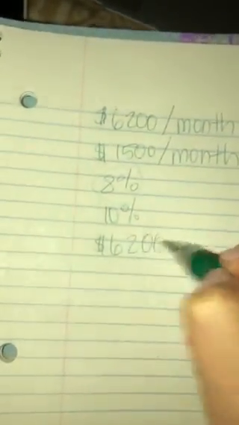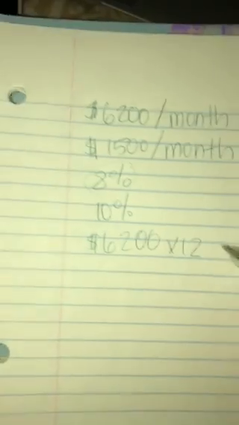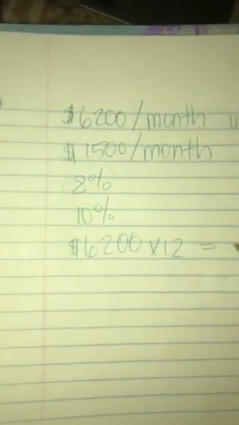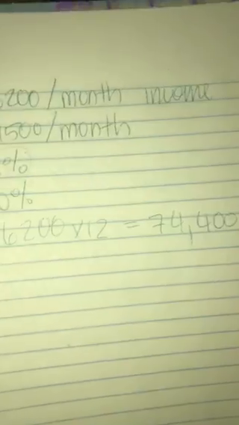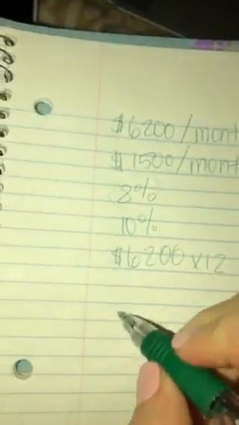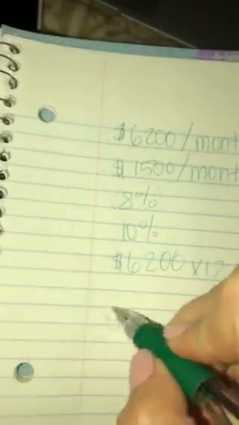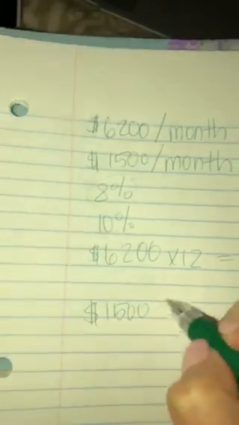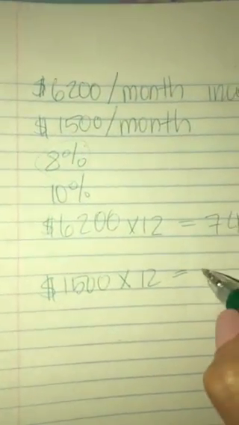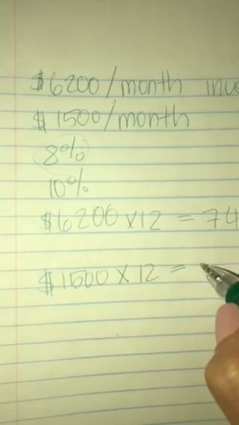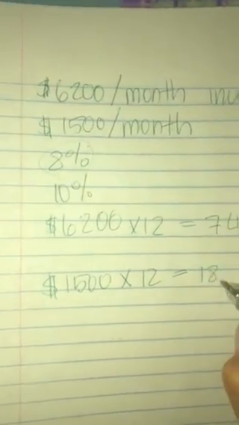So in this case, if I do 6,200 times 12, his income is going to be 74,400 a year, and then his expenses are 1,500 a month. So if I do that times 12, that's gonna be 18,000.